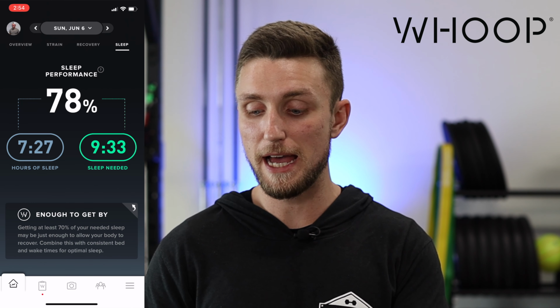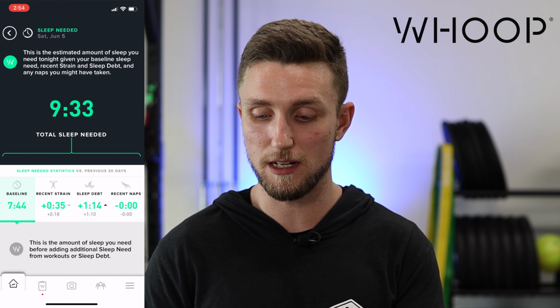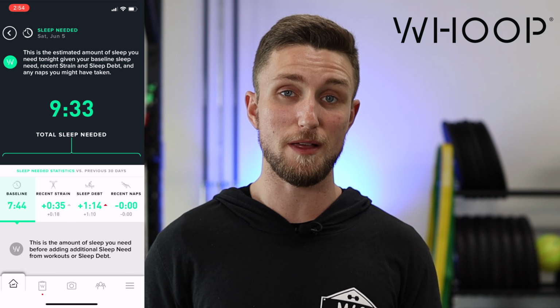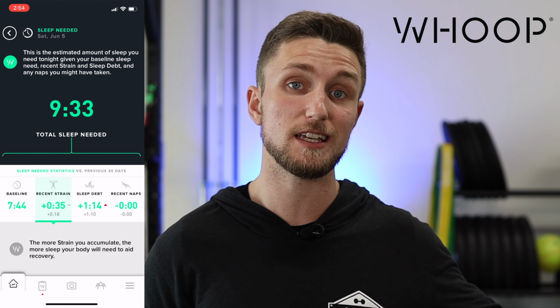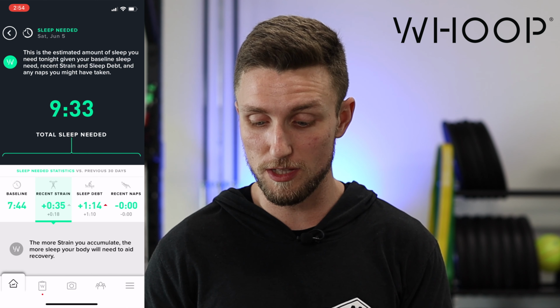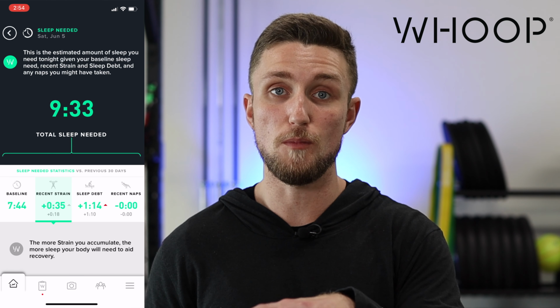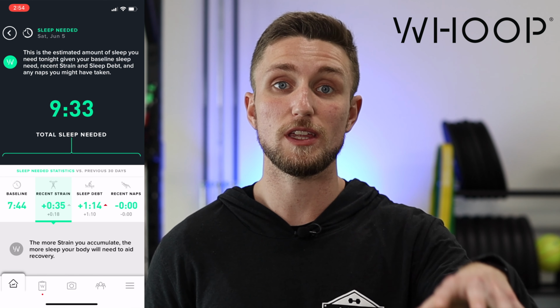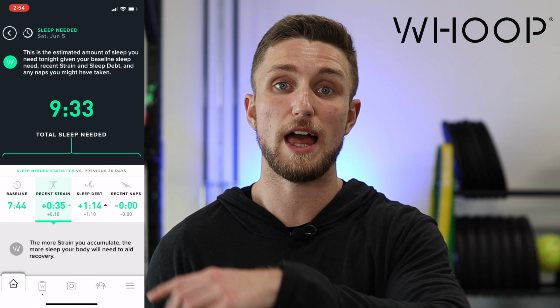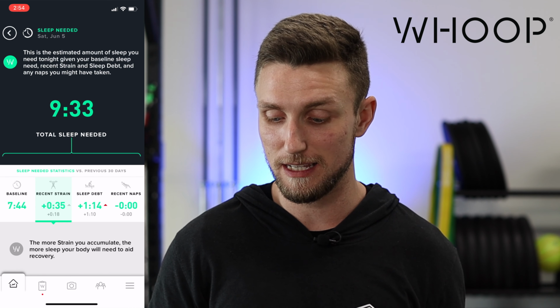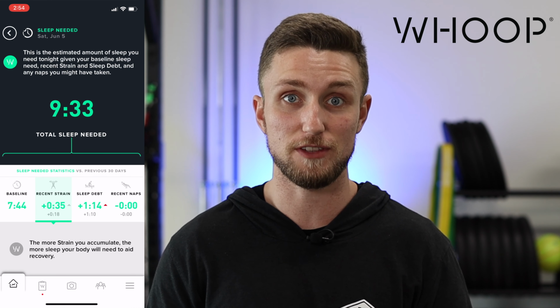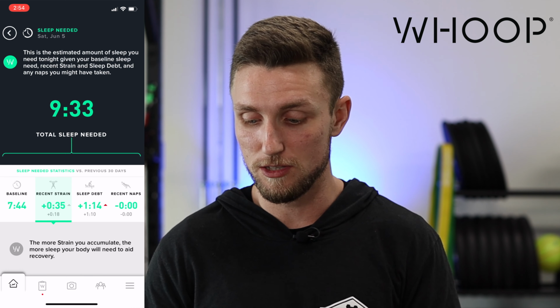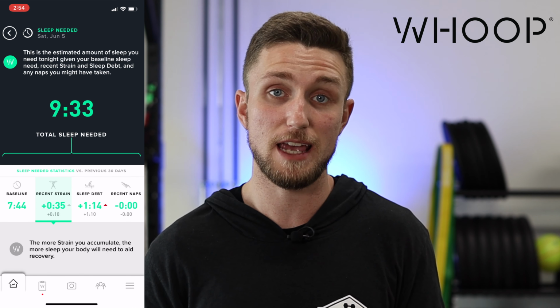If you go back and then tap on the green sleep needed icon, this will show you your baseline level of sleep, which should be calculated over the first month of having Whoop. And then what are the factors that played into you needing as much sleep as you needed? The first one that you can see is recent strain. So more harder workouts will increase the amount of strain that you have in a day and will add to the amount of sleep that you need that night. So that night I needed 35 minutes of extra sleep because of the strain that I had for that day and previous days before that. So the more strain you accumulate, the more sleep your body will need to aid in recovery.